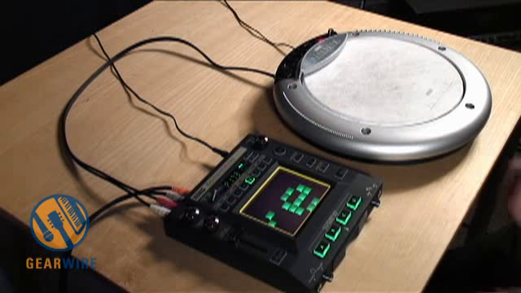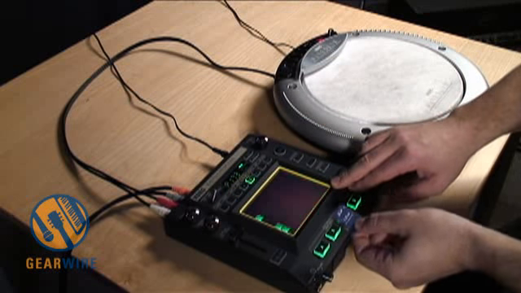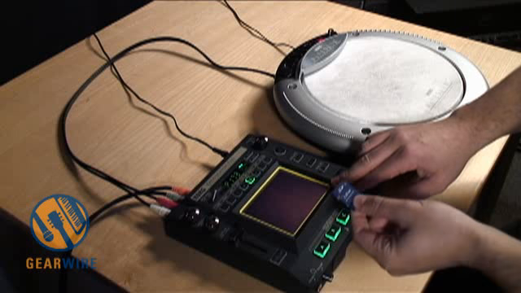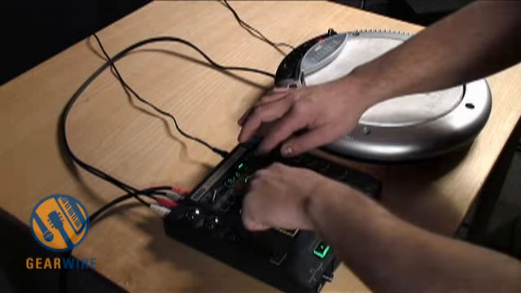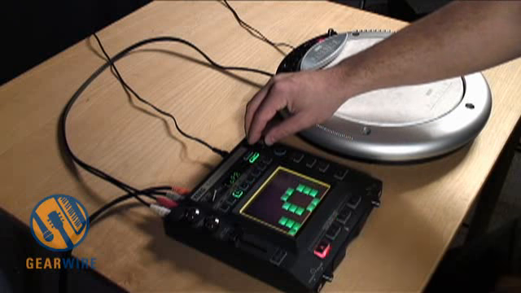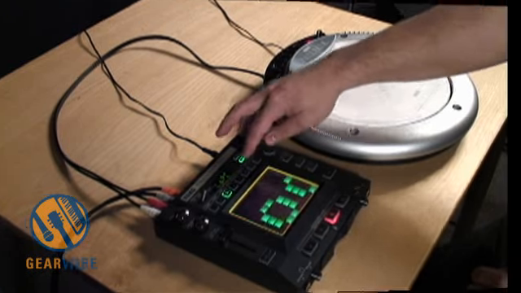So, after you're done making loops, one of the other coolest features is that we've given you an SD card slot. So you can put up to 2 gigabytes worth of SD card storage in here, and then you can go in and save one of your loops, or all 4 of the loops at once onto the card.